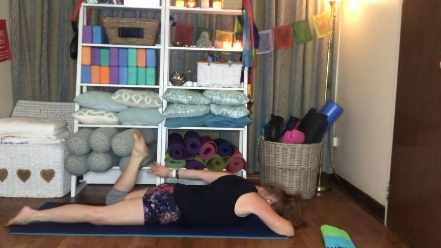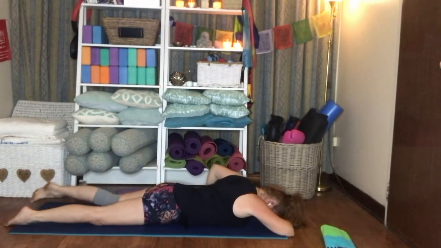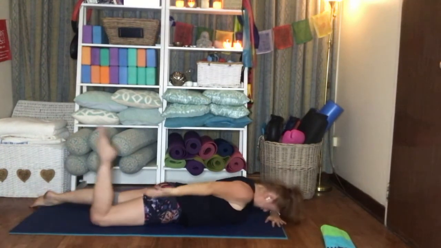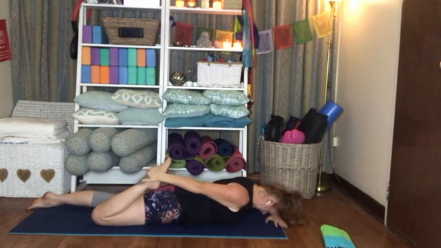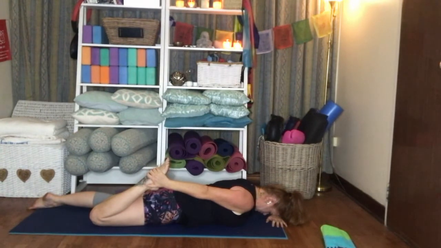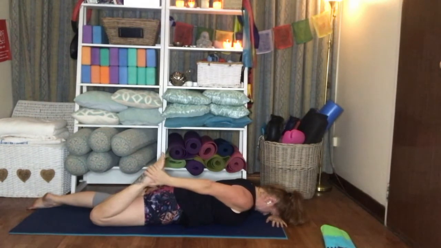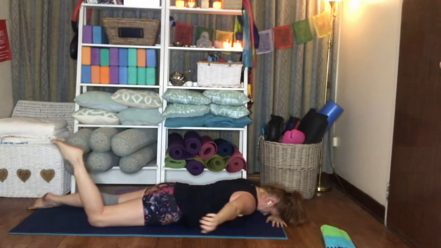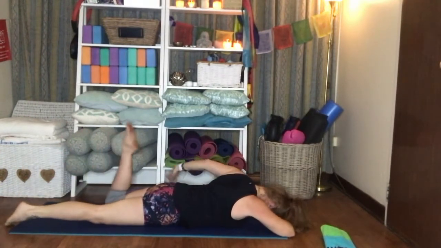Inhale, release the foot, lower it down to the mat, and you're going to repeat. So just swap your hands, bending that right leg, and engaging that glute, pushing that pelvis down into the mat. Breathe. Release. Lowering that leg. And let's change sides again.